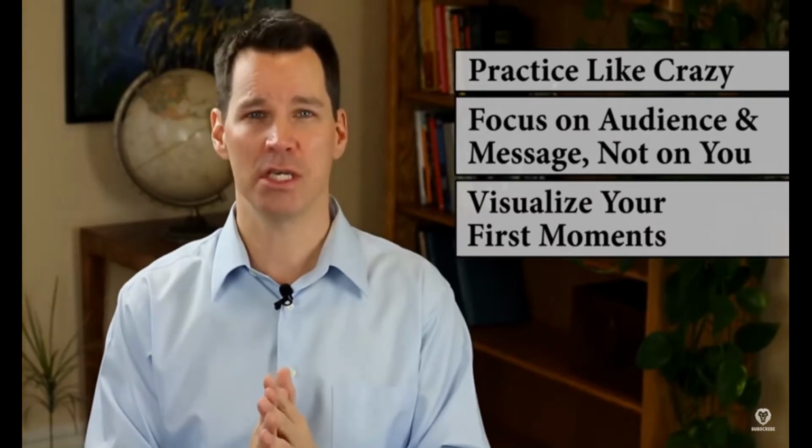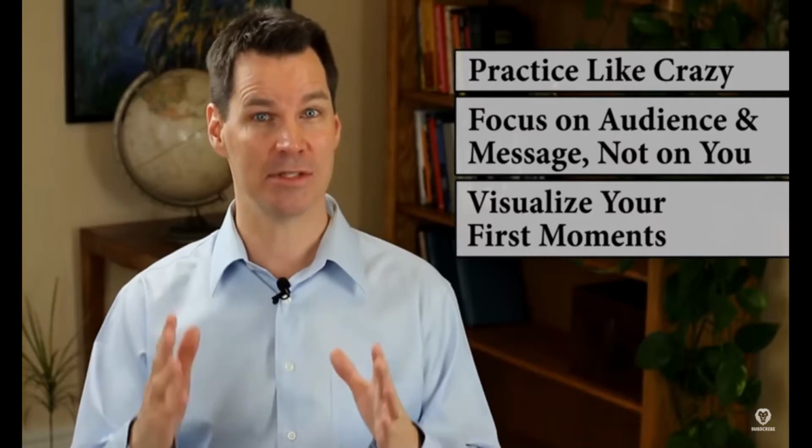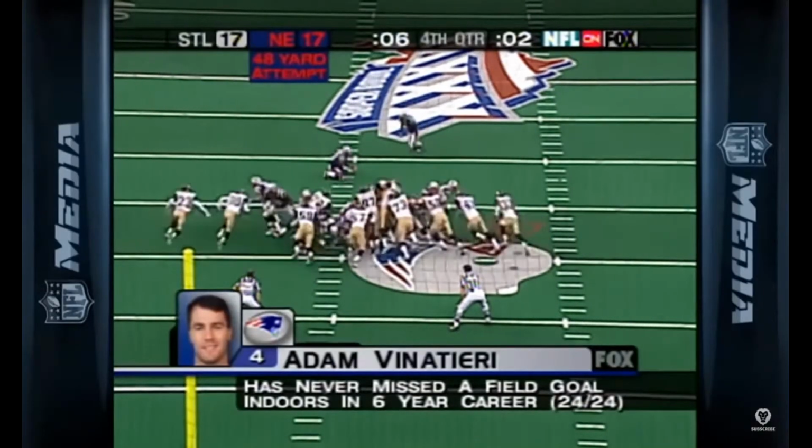The next tip is to visualize yourself doing it well, especially the opening moments, that first 10 to 20 seconds. Now, when I say visualization, I don't mean anything weird or experimental or new agey. I mean it the way athletes do it. In other words, before a batter comes up to swing, that batter is going to put himself in the right state of mind so that he visualizes himself hitting the ball well. Adam Vinatieri used to be a kicker for the New England Patriots, and in the 2001 Super Bowl against the St. Louis Rams, the clock was running down. They were tied 17-17. This is a high pressure situation for a kicker, and he successfully kicked a 48-yard field goal with 2 seconds left on the clock.